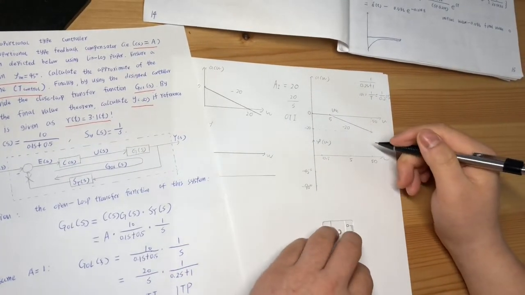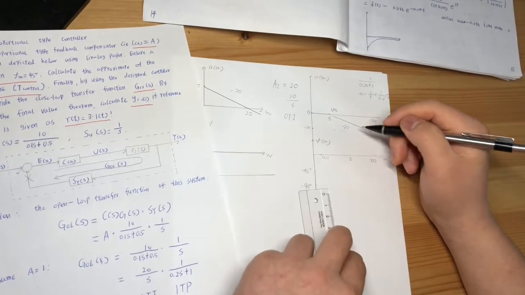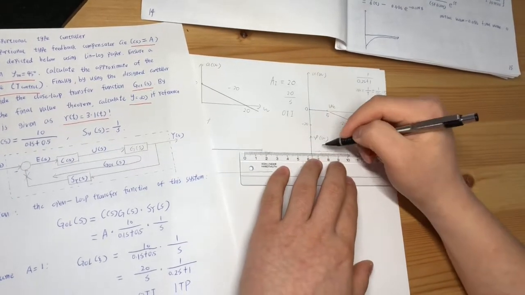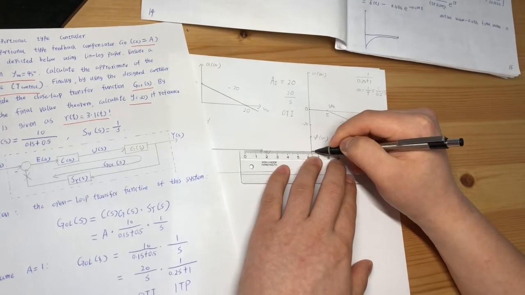And let's look at the frequency plot. The 1 TP system.